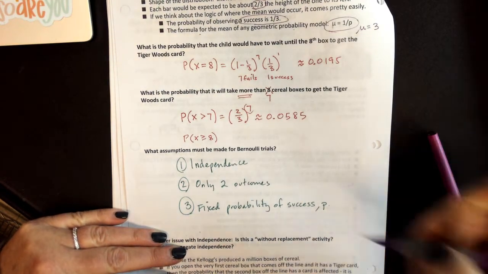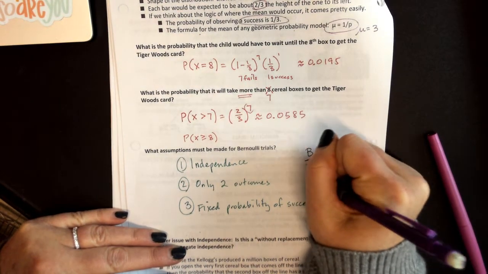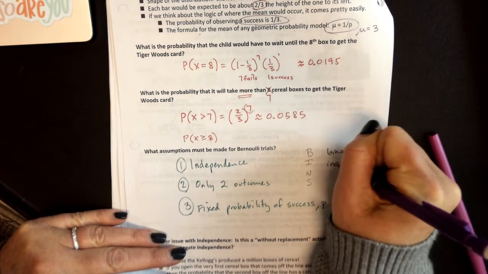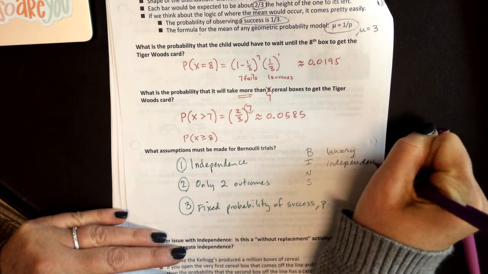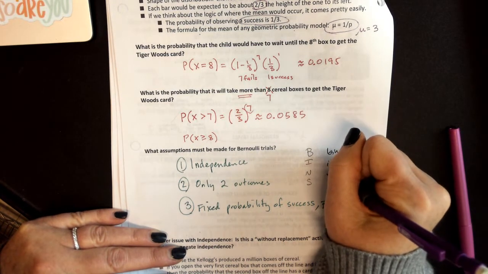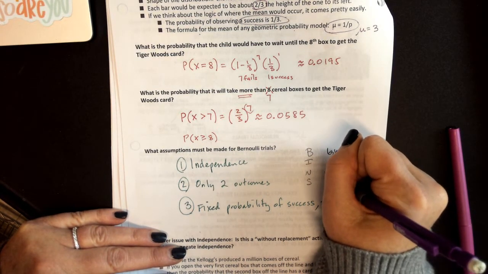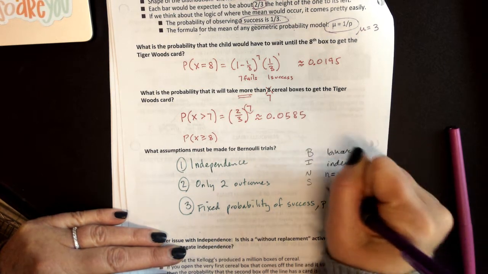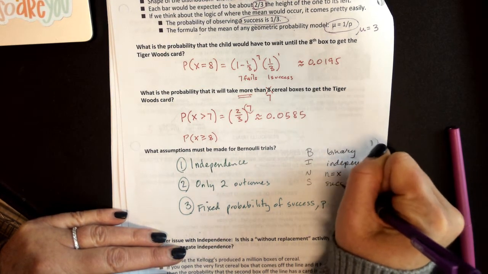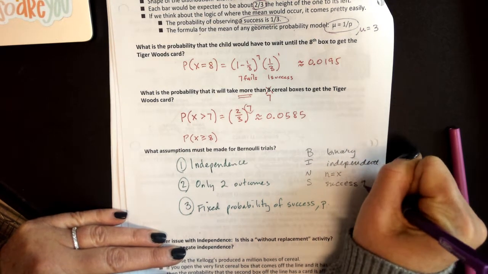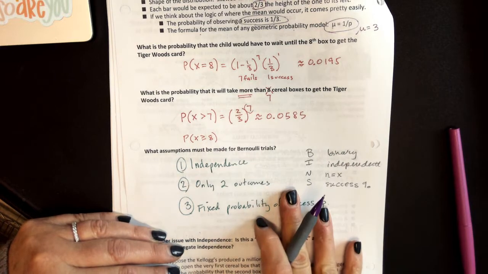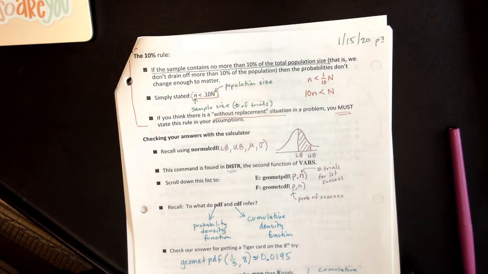So in the StatsMedic thing, we sort of use that BINS acronym: binary, independent, that number of successes, the sample size, and the success rates. Okay, those are kind of some key ingredients to those.